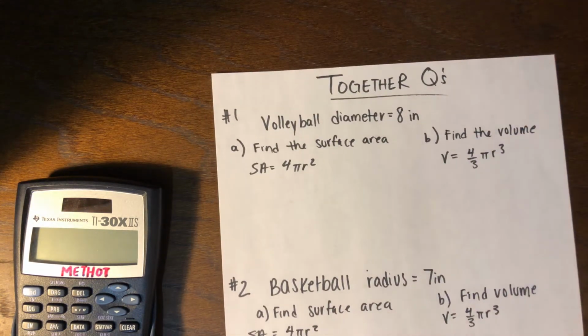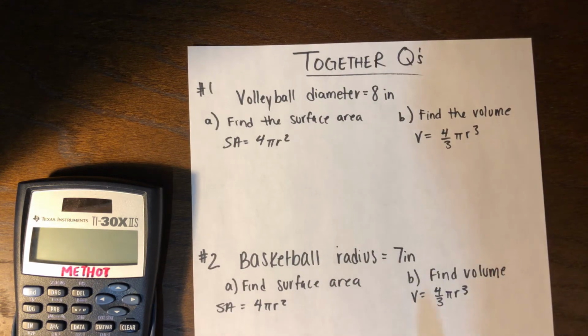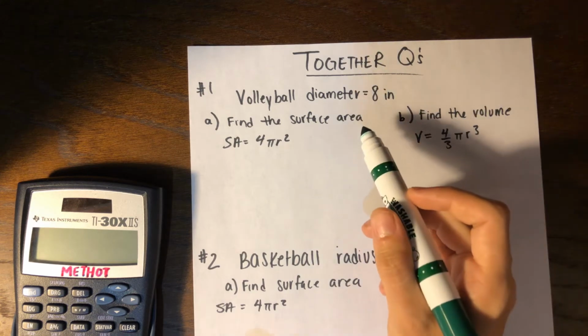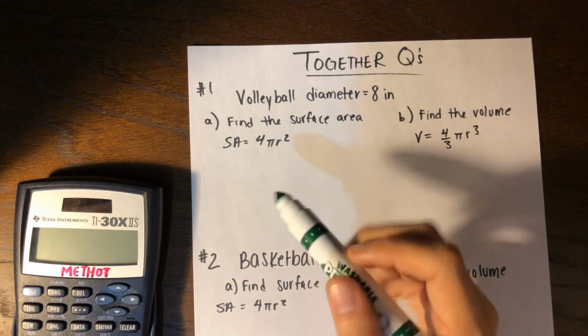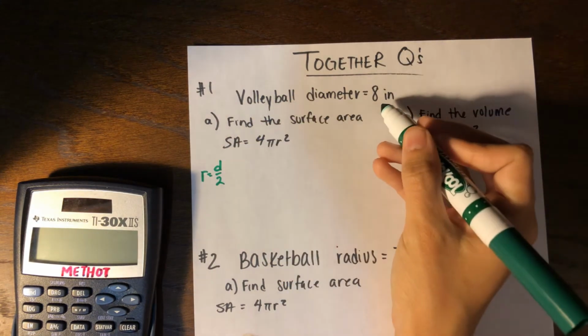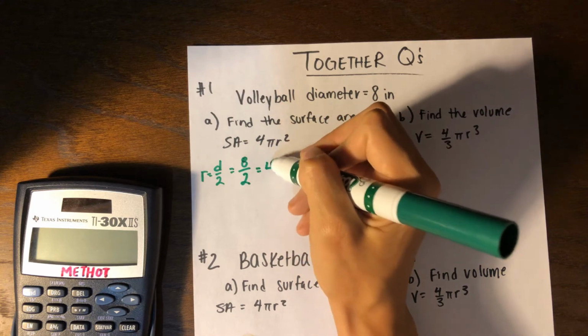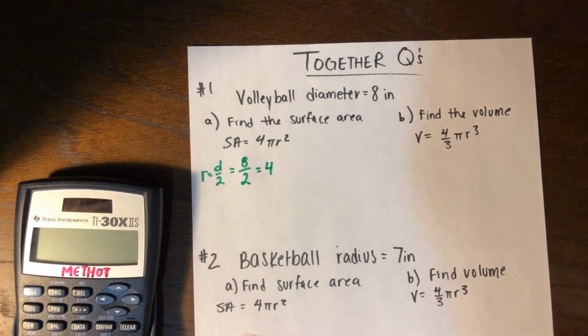Okay, there are 3 questions for this segment, okay? So the first one, we're given a volleyball, okay? So we're given the diameter. It's 8 inches. They want us to find the surface area and then find the volume, okay? So since we're given the diameter, we have to convert to radius for this formula. So r equals d divided by 2. So we take our diameter, which is 8, divide it by 2. So our radius is 4. Okay, that's all we need.